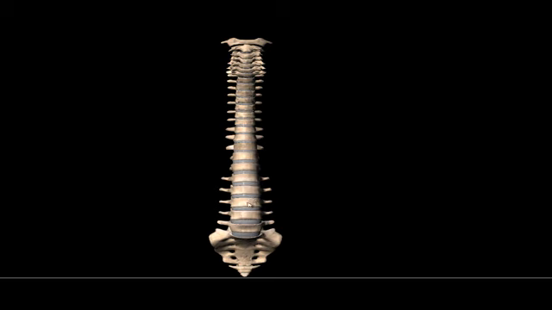So I want to take a look at what a typical lumbar vertebra looks like. So here we have our lumbar vertebra, and if I look at it from the side, we can see the colorations of a variety of different articulations, processes, and bony landmarks that we need to be able to identify.